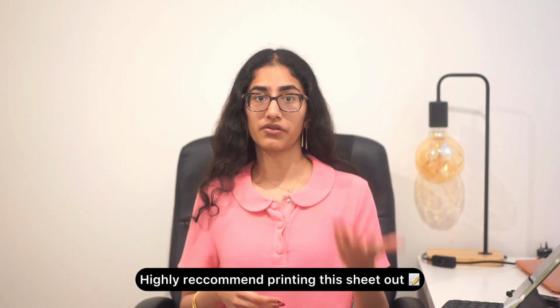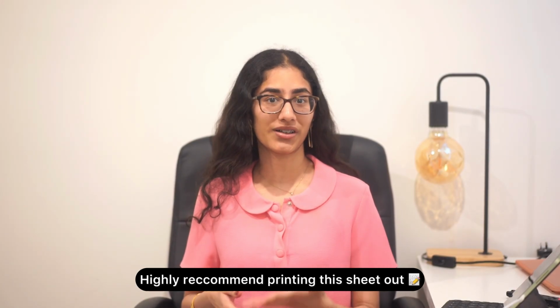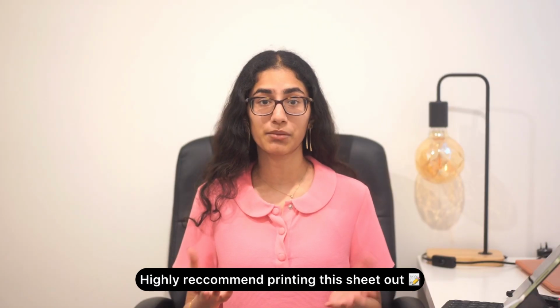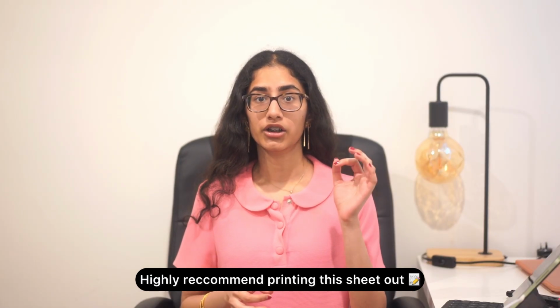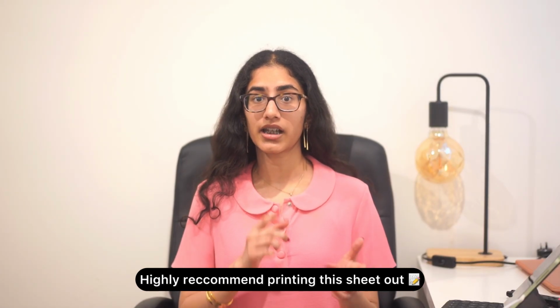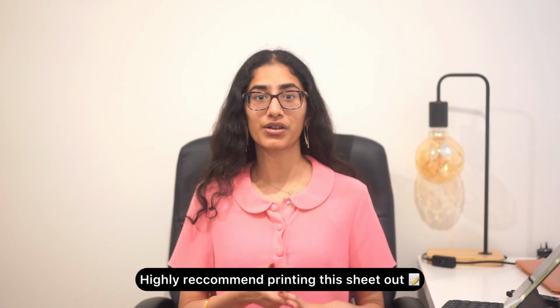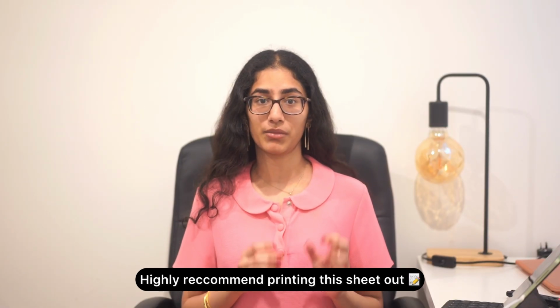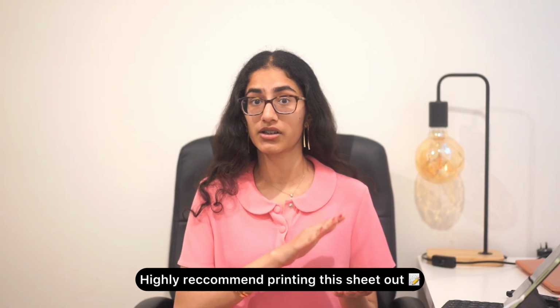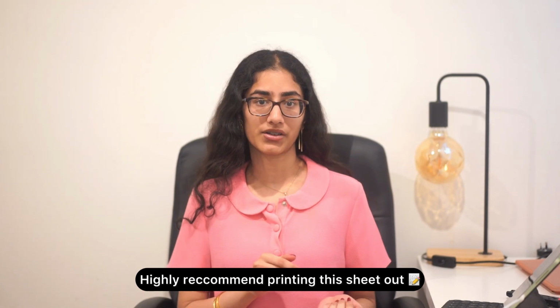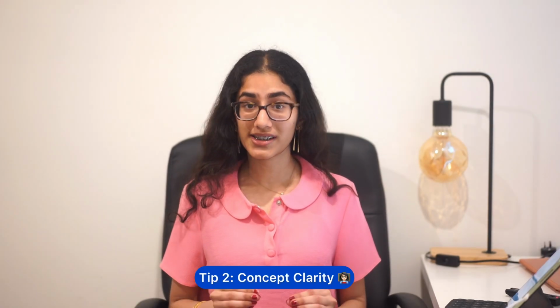Maybe put it in front of your desk, or in the bathroom where you go every day, so you see it in your vision, right? Make sure it's very clear so that you are able to understand and memorize it. So print it out, keep it in your vision and really use this particular sheet to memorize the color patterns. Tip number 2 is all about concept clarity.